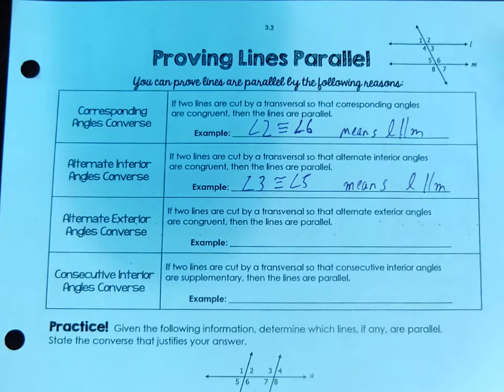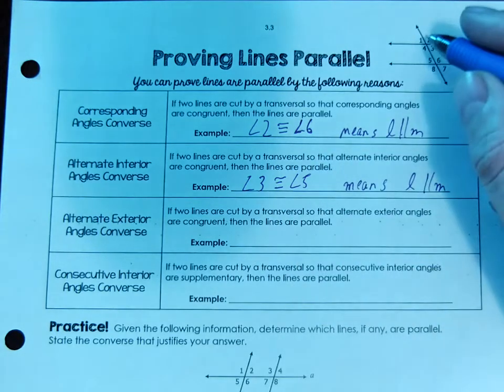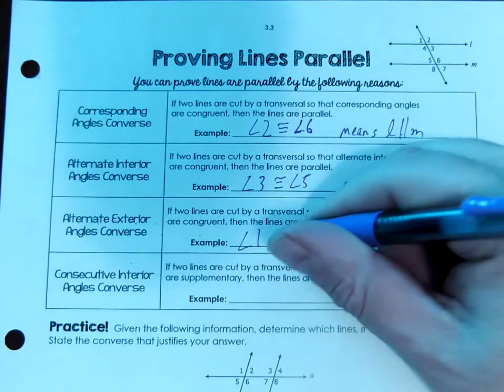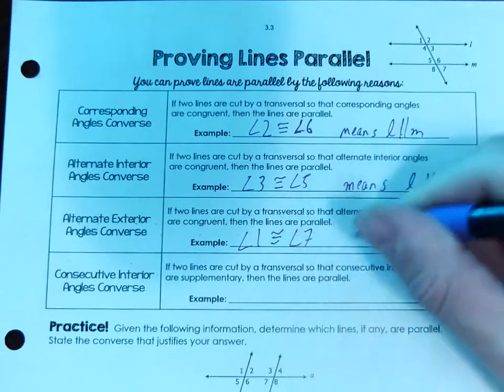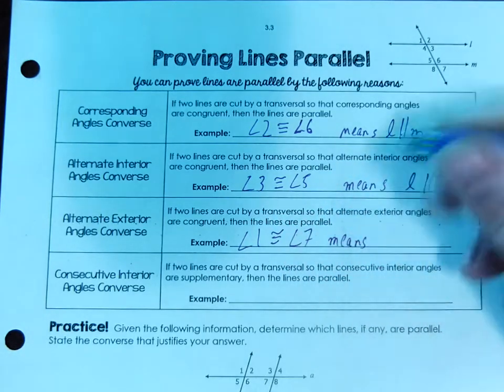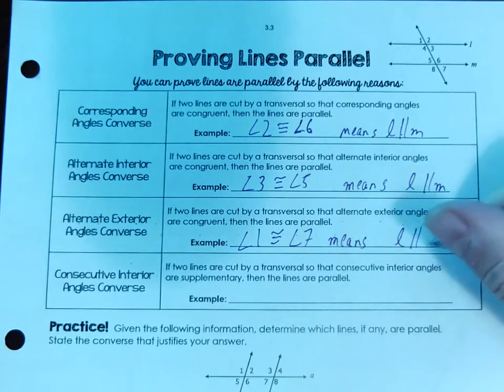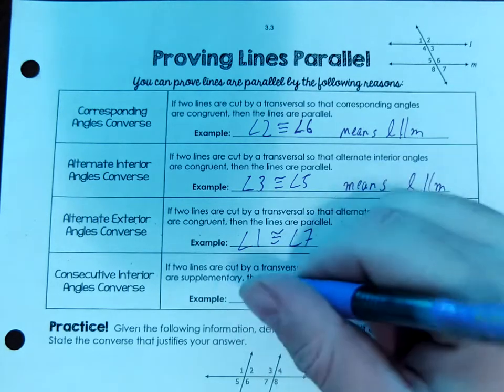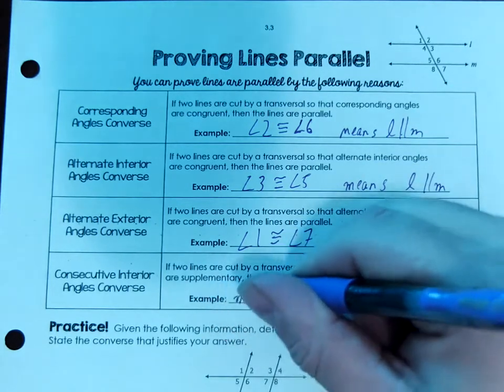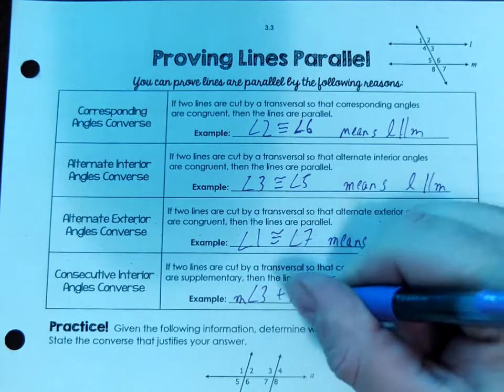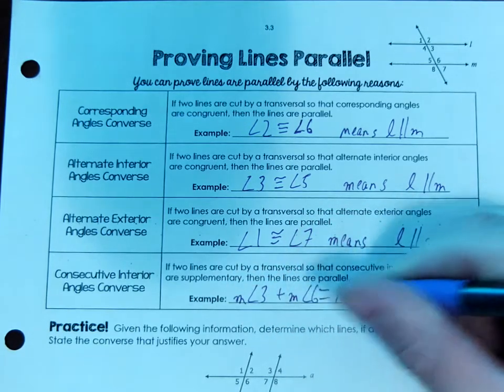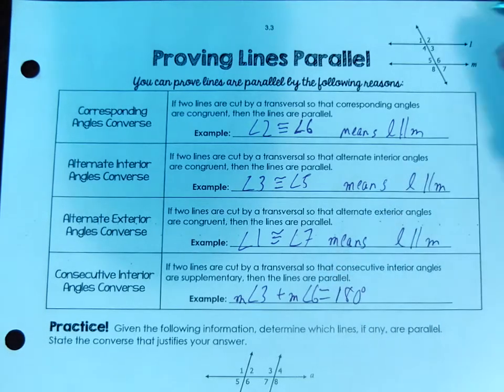So basically this is just working backwards from the previous lesson 3.2. If the lines are parallel, then the angles are congruent. If the angles are congruent, then the lines are parallel. Alternate exterior here, we could work with angles 1 and 7. Angle 1 congruent to angle 7 would mean line L is parallel to line M. And then consecutive interior angles are actually supplementary. So if the measures of angle 3 and angle 6 are supplementary, then we would have the lines parallel as well.